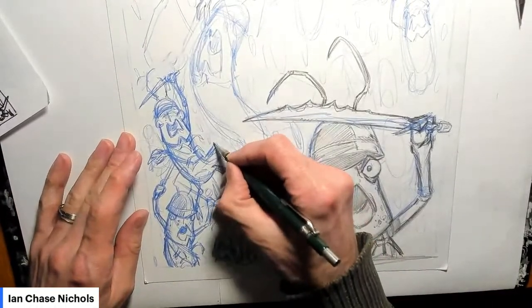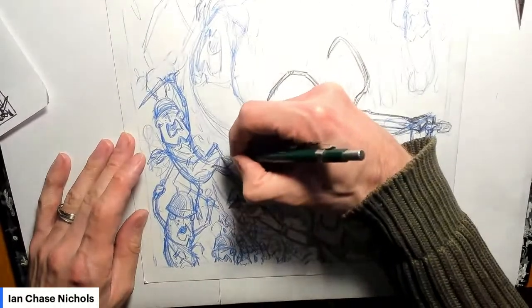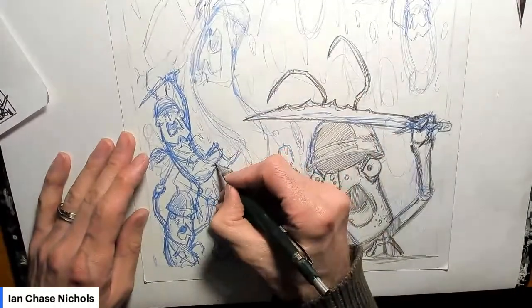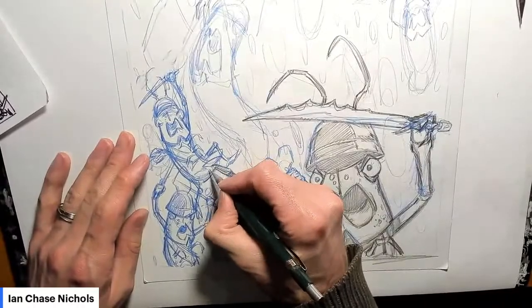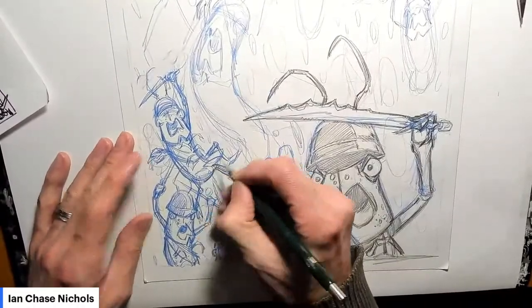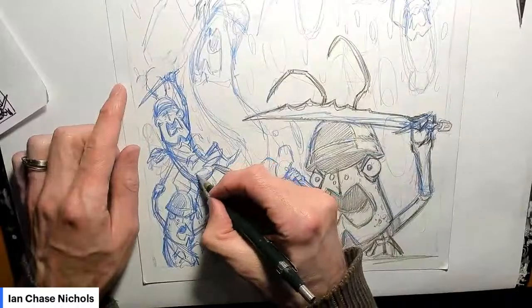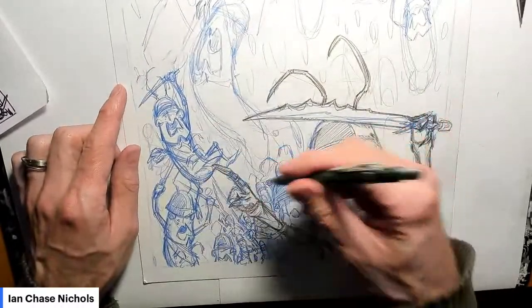Need to make this leg a little meatier since he's closer to the camera. Tail goes in front of that leg. Tail, tail, tail. You know, like the little shrimp fan on a tail, or like a lobster.